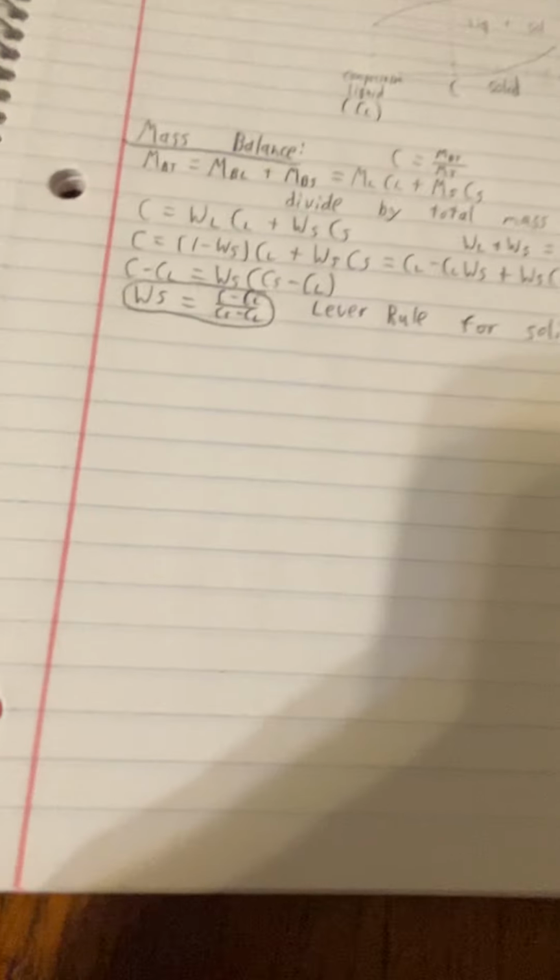Now you may be wondering, how do we get the weight fraction of the liquid specifically then? Well, we will use this equation right here.